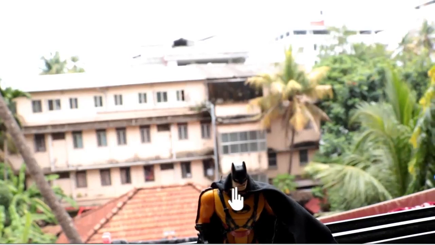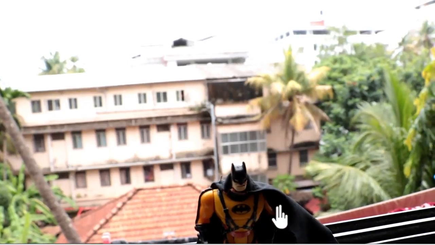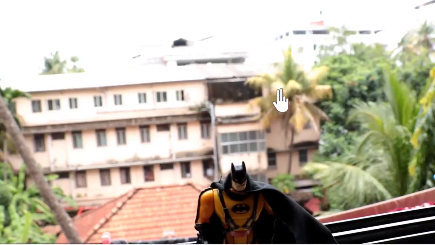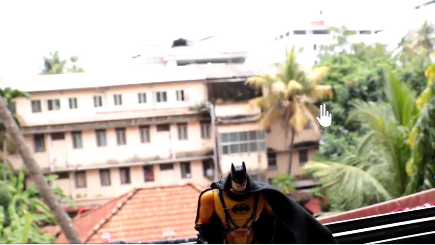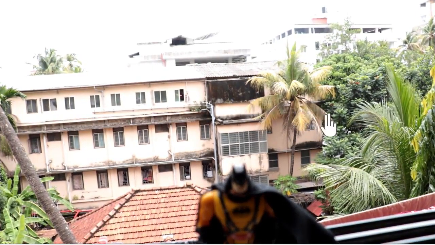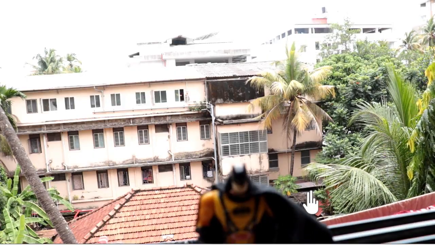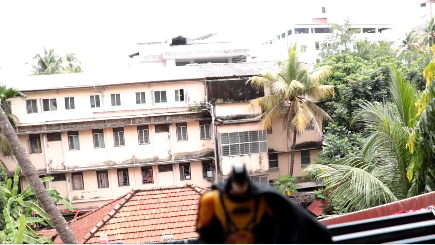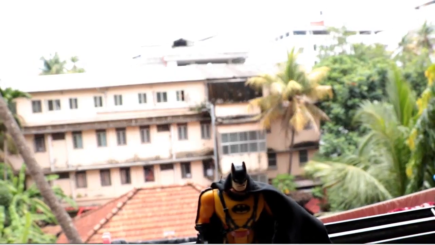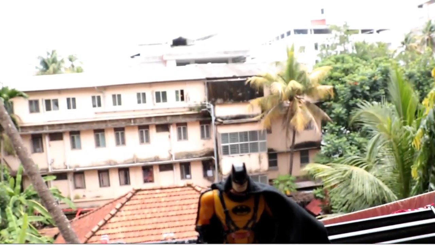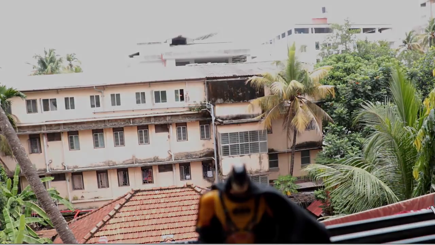When you're focusing on something very close to us like this Batman, things which are far away from us like this tree get blurred. Similarly, if you were to focus on the tree, then Batman gets blurred. Why does this happen? Well, the short answer is because our eye keeps changing its focal length. Well, in this video, we're going to explore exactly what it means, why, and how it does that.